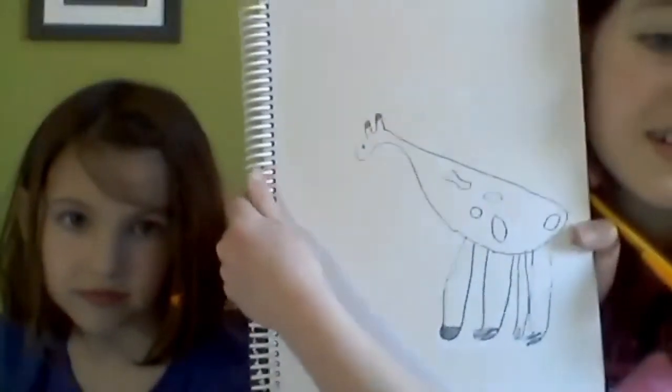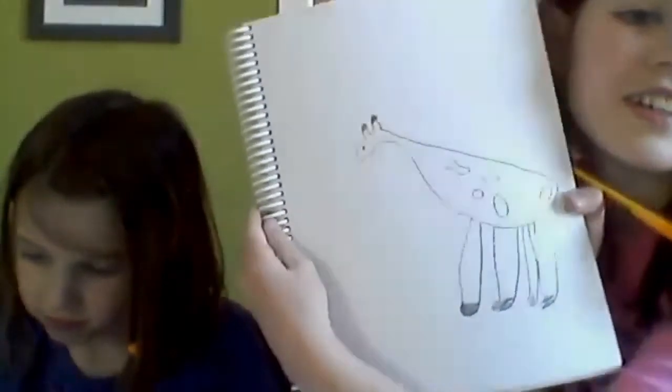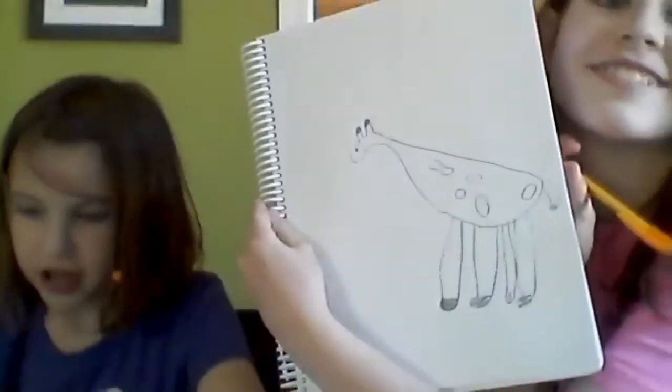How about your sister? You don't have to if you don't want to. I didn't know if both of you were doing the giraffe. Sweet. Well done. Good idea. Add some spots. Yeah, you can go for it and add the spots. Absolutely. I like the spots.